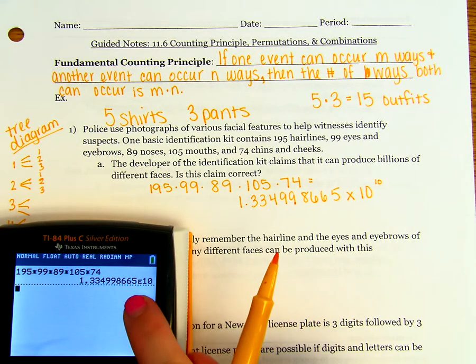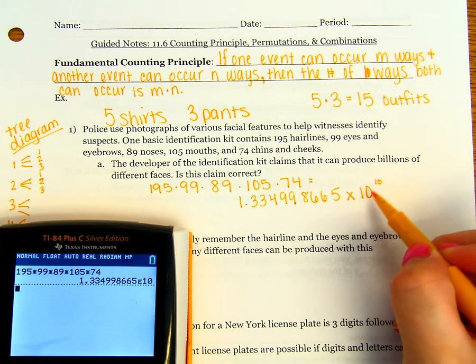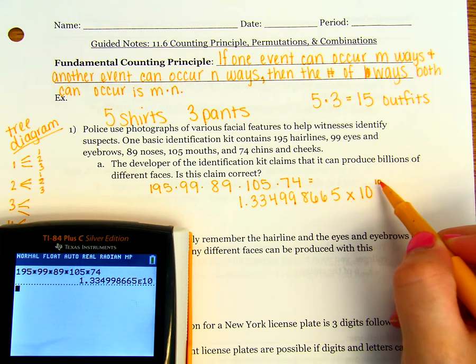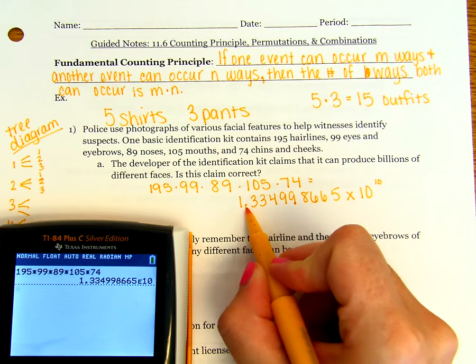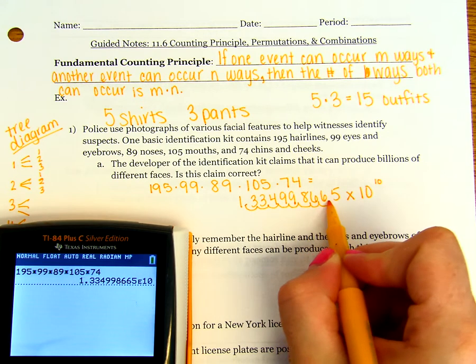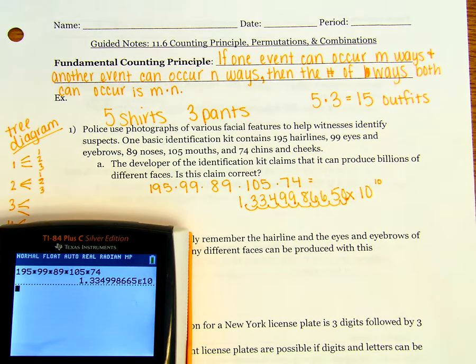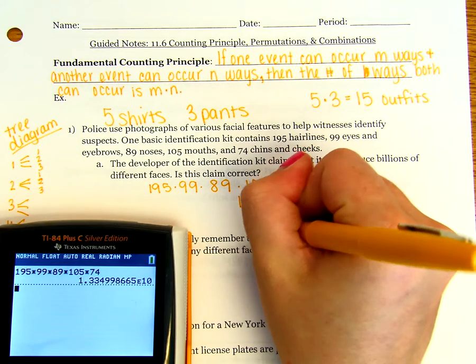That just means either a really, really, really big number or a really, really, really small number. Our scientific notation times 10 to the 10th power means we're going to move the decimal place 10 places to the right because it's positive. 1, 2, 3, 4, 5, 6, 7, 8, 9, 10. And then if we have any extra spots, we fill in with a 0. So let's write this number.